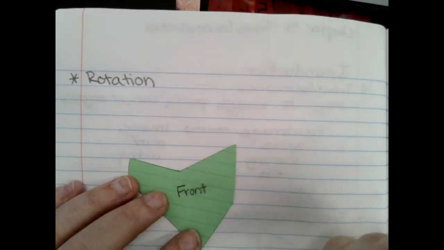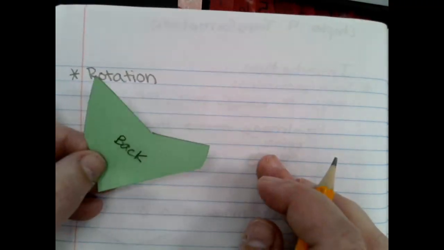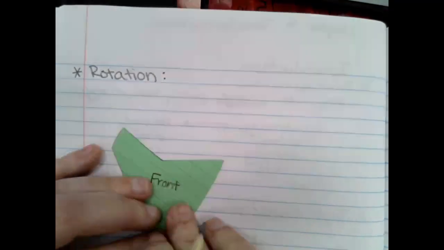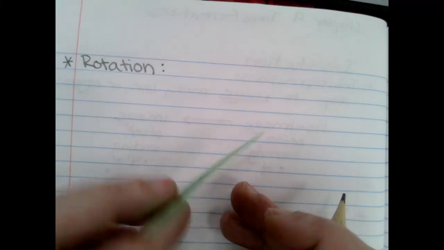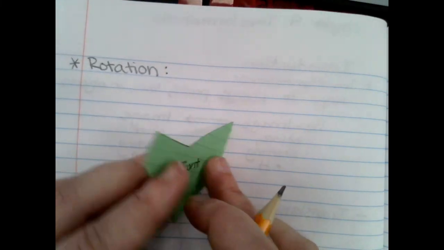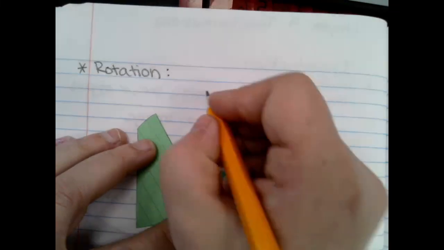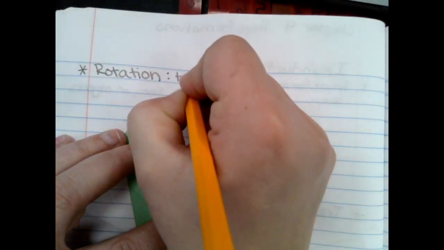All right, what does it mean to rotate something? Yeah, to kind of not to flip it around, but to turn it, kind of to move it on its corner. So I like to use the word turn rather than flip, because with flip, I think reflection. For rotation, we're thinking our turn. So we're going to turn an object.